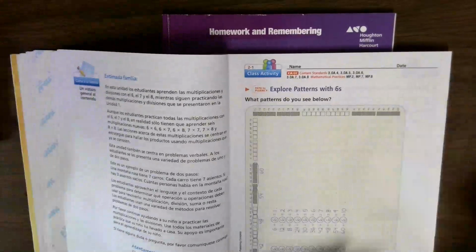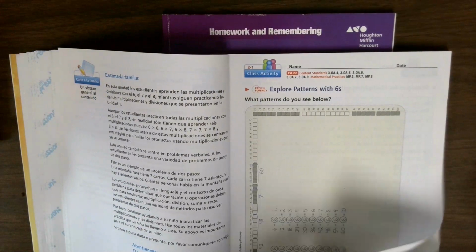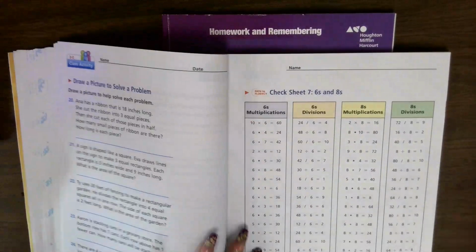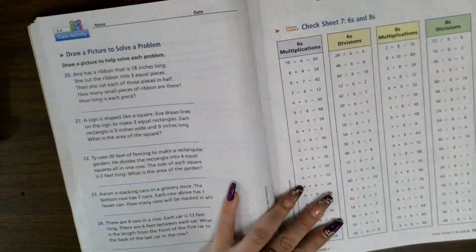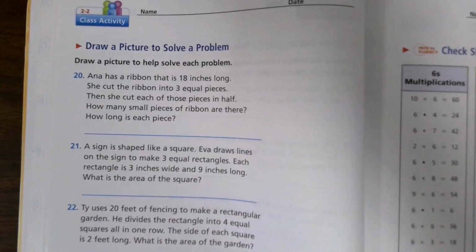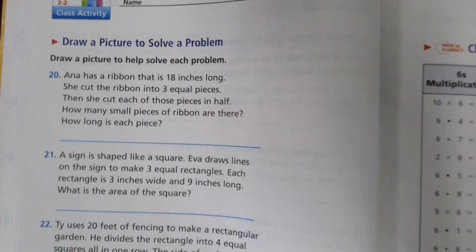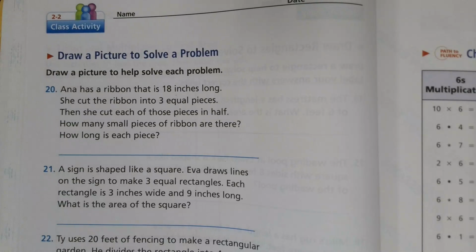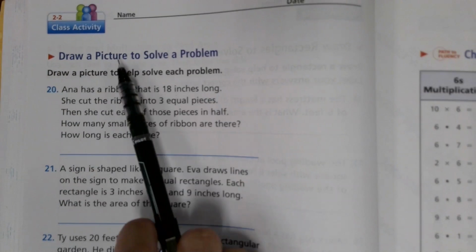All right, very good. So then you're also going to complete page 102, and these are simply word problems. I will do the first problem for you, and you will do the rest by yourselves. Please notate that in the directions, it does say to draw a picture and then solve, right? So draw a picture to solve a problem.